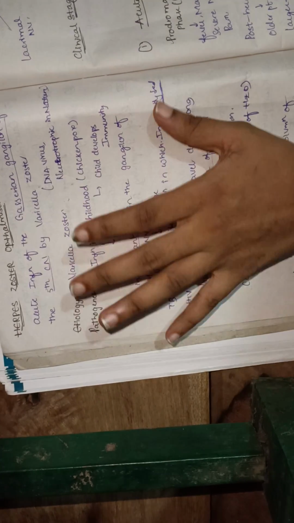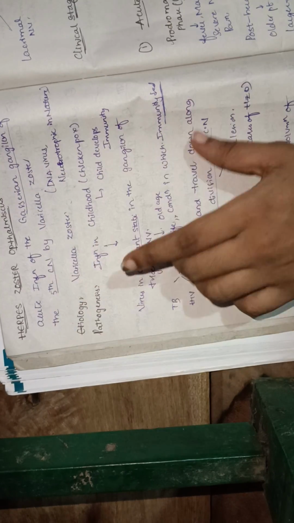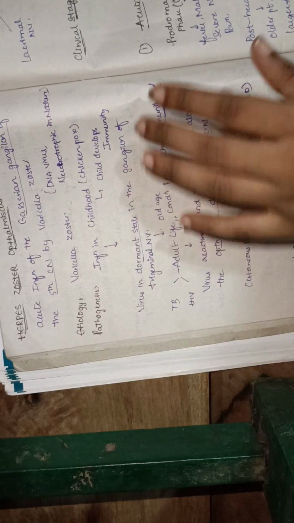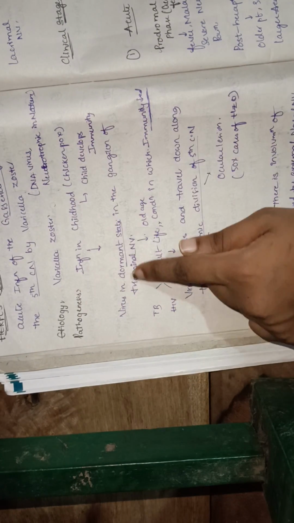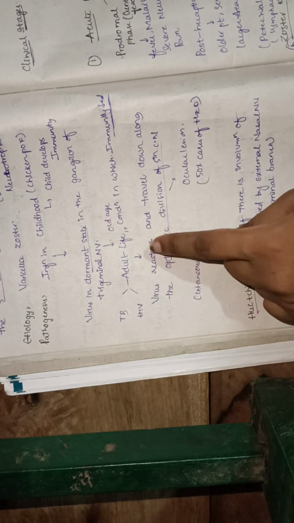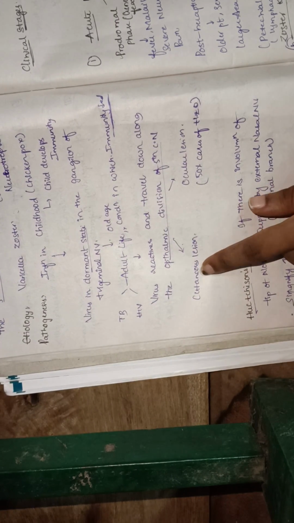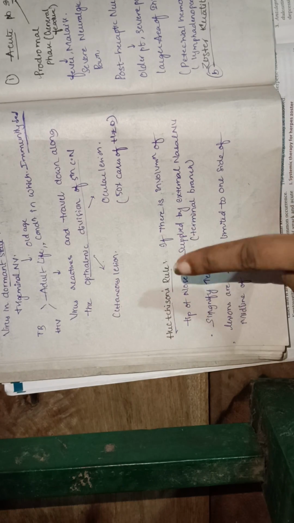The clinical stages. First, you should write that it is because of involvement of the ganglion of the fifth cranial nerve. Etiology is varicella zoster, which is DNA and neurotropic in nature. Pathogenesis: in children, chickenpox will come and go, and then it will be in a dormant stage, present at the ganglion of the trigeminal nerve. After a decrease in immunity, like in TB and HIV cases, it reactivates and causes the cutaneous lesions and ocular lesions. Hutchinson rule: involvement of the tip of the nose is called Hutchinson rule. This herpes zoster virus is strictly limited to one side of the midline of the face or head.